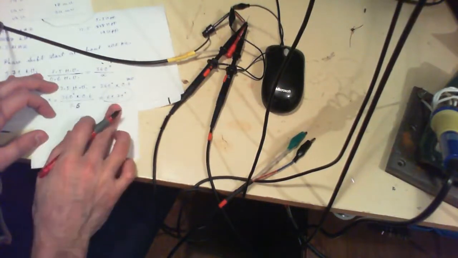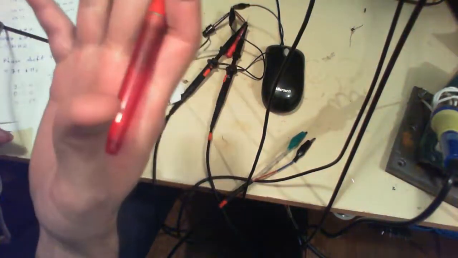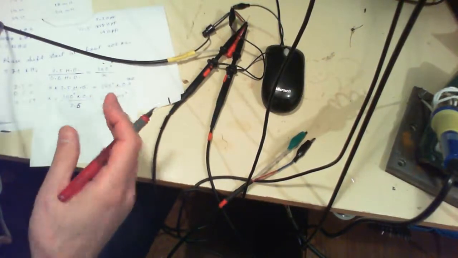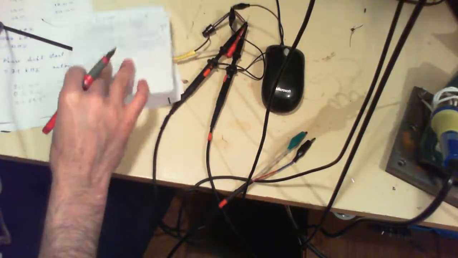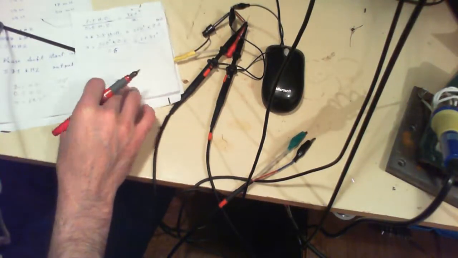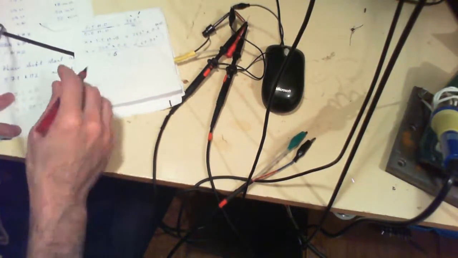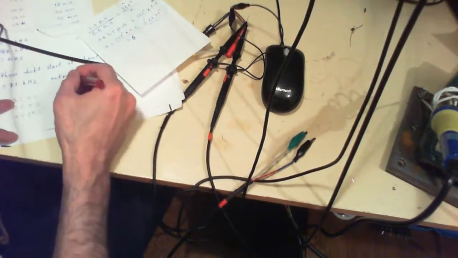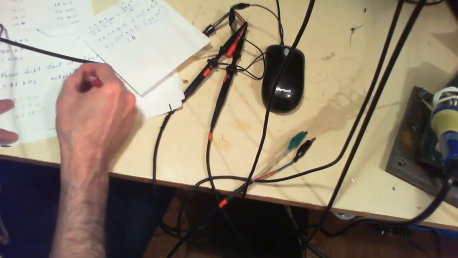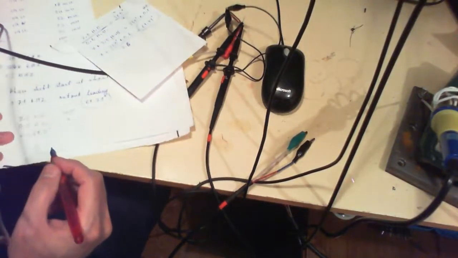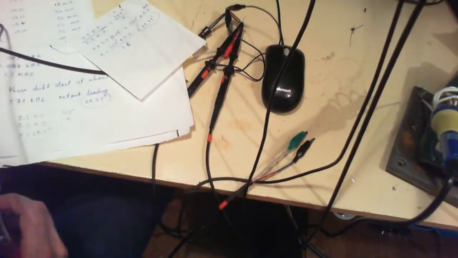And that's basically how you calculate your phase shift on an analog oscilloscope. 61.71 degrees. That's your phase shift. Okay, so that is basically that.